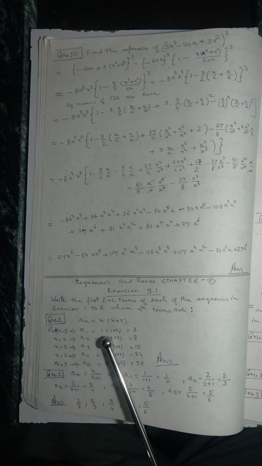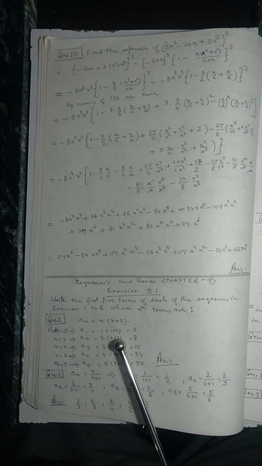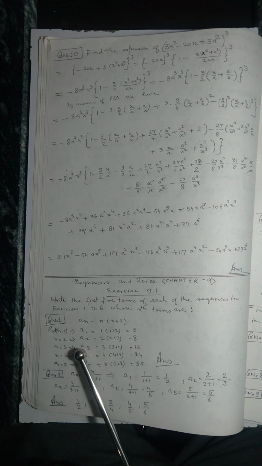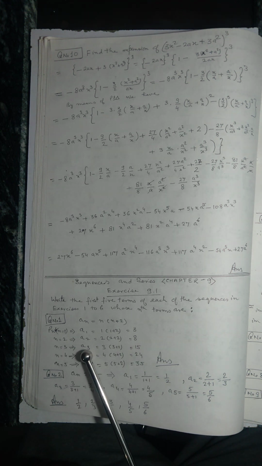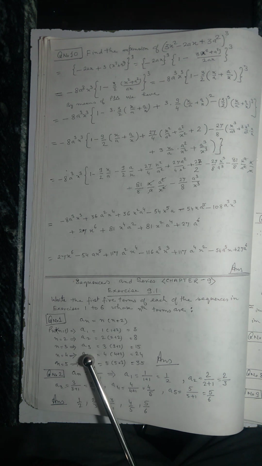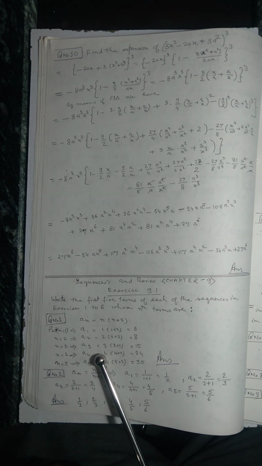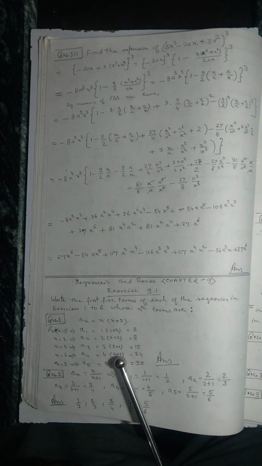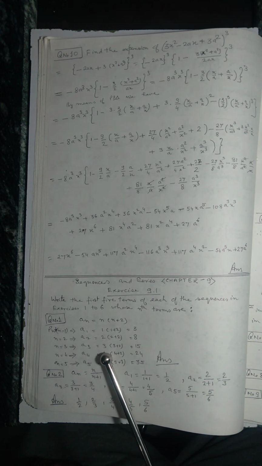so a1 will be equal to 1 into 1 plus 2, that will be 3. n is equal to 2, so a2 will be equal to 2 in bracket 2 plus 2, that is 4, 4 twos are 8. n is equal to 3, so a3 equal to 3 in bracket 3 plus 2, so it will be 5, 5 threes are 15.